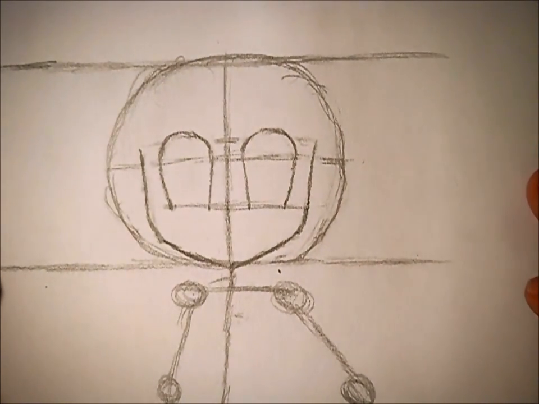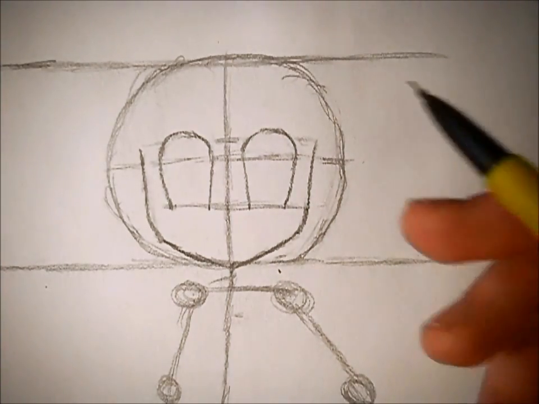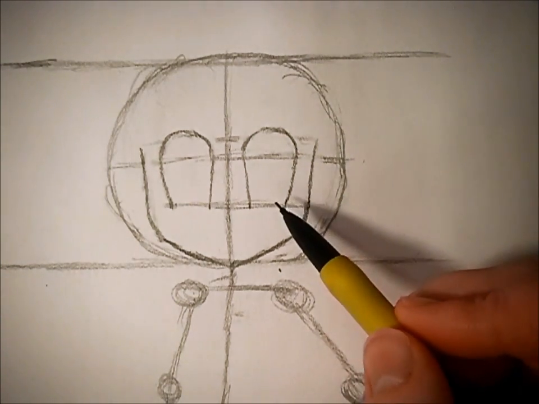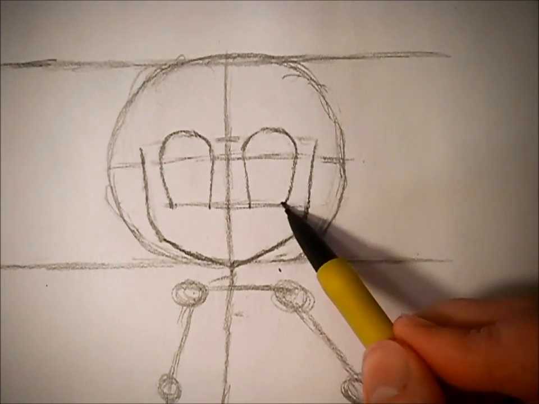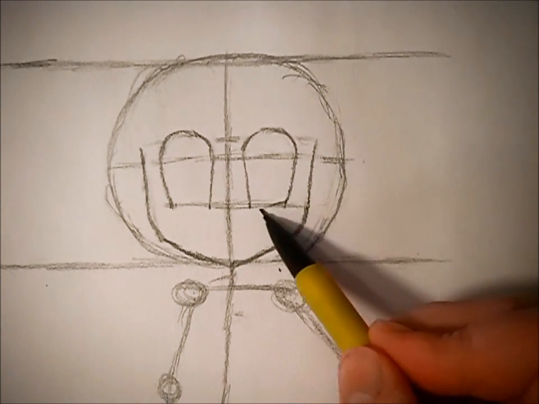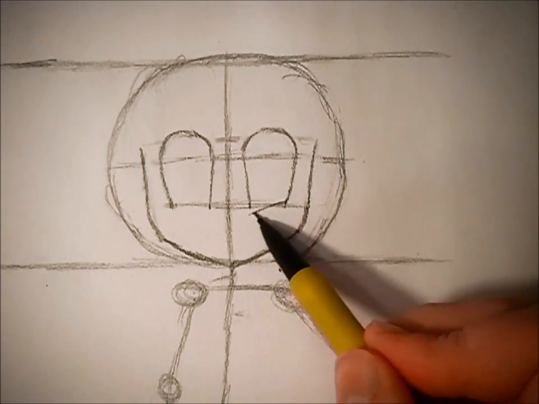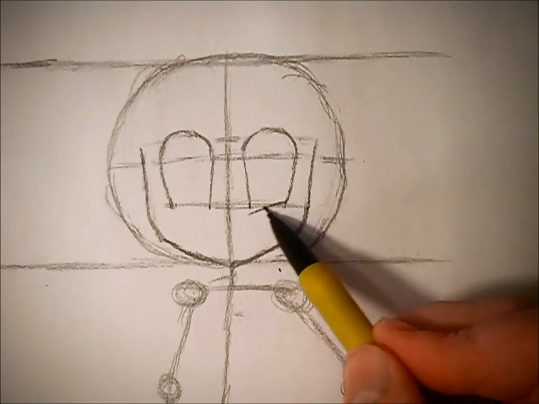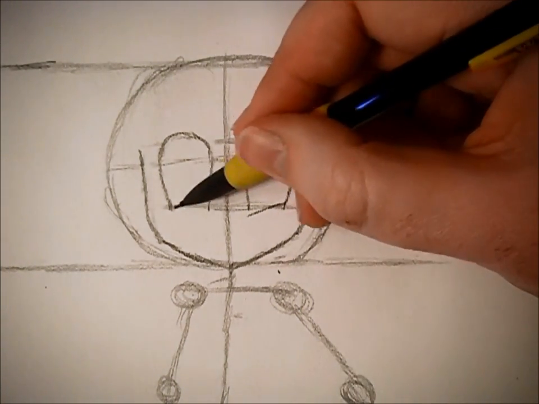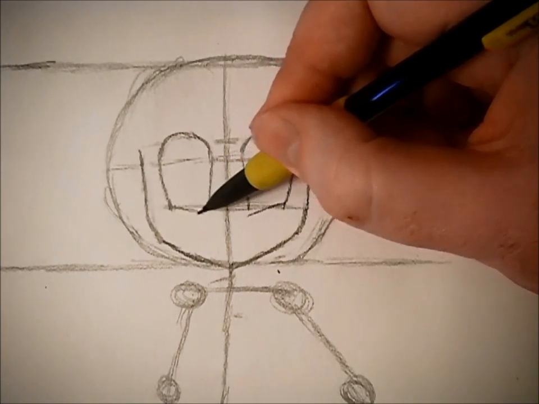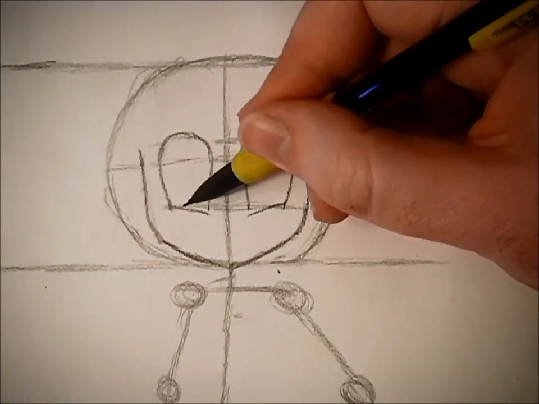Alright, so there we go. That's basically what you should have at this point. And now we're going to finish off by drawing the bottom of the eye. To do that, we're going to come right down to this corner here, and we're going to draw a line that arches slightly downwards. It's not going to touch this point, it's going to go down below it on both sides.